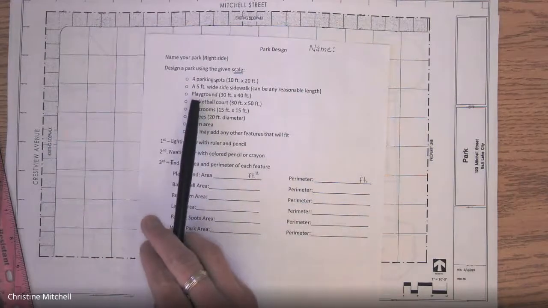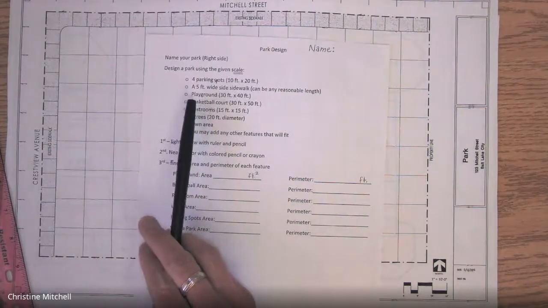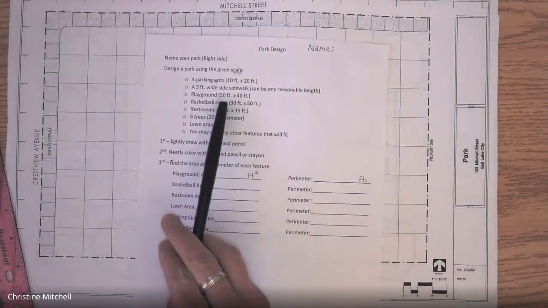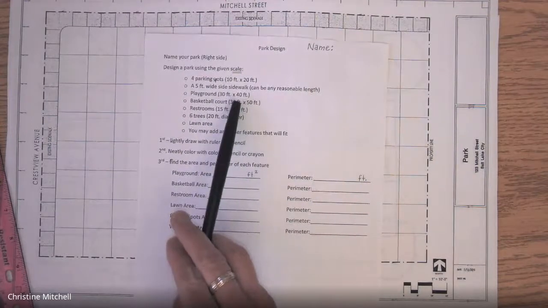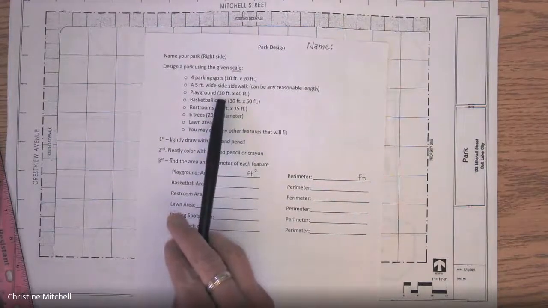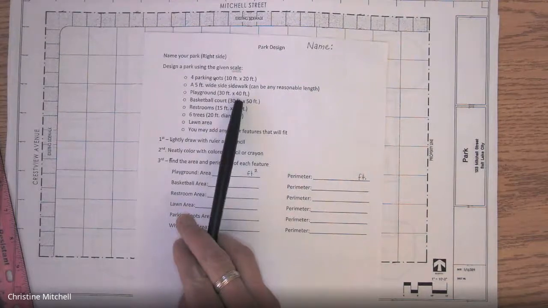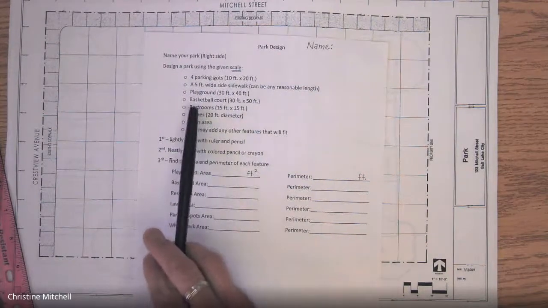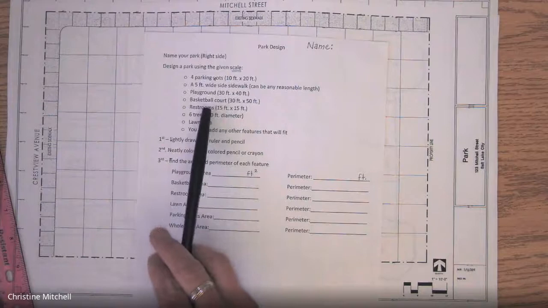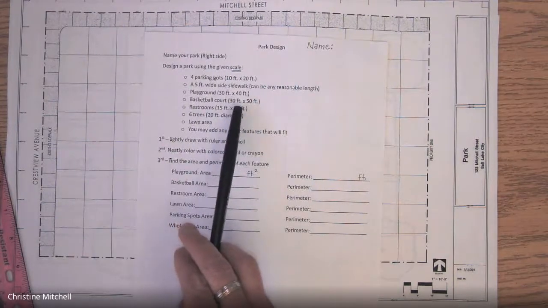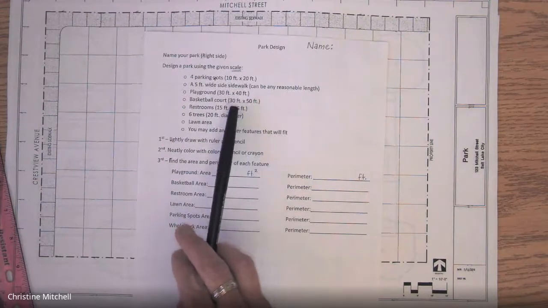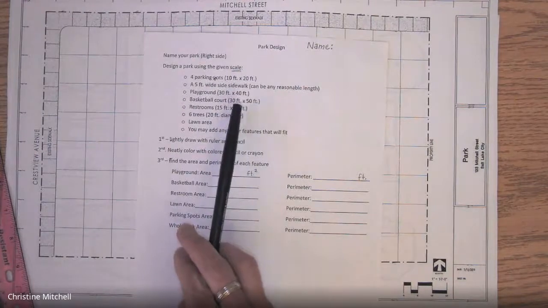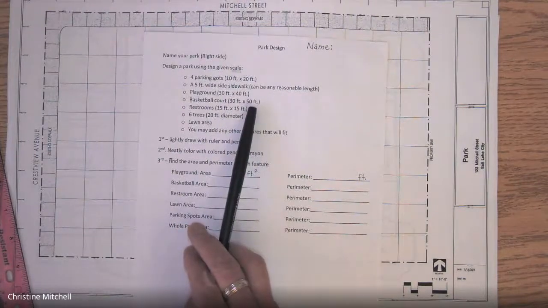You also need to have a playground area. The playground area needs to be 30 feet by 40 feet, so that's going to be 3 squares by 4 squares. Your basketball court, you need to place somewhere. The dimensions for that are 30 feet by 50 feet, so with the scale it is going to be 3 squares by 5 squares.